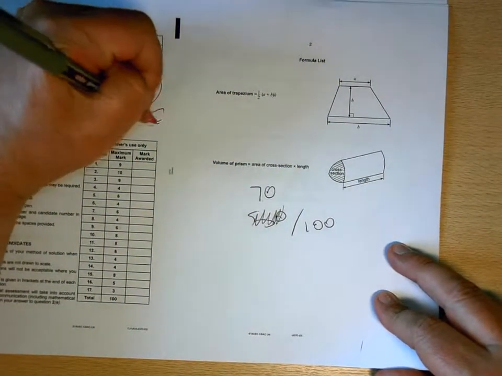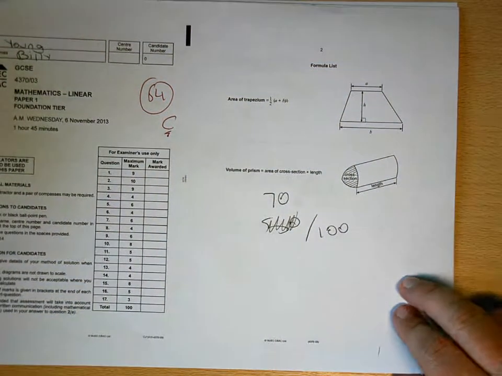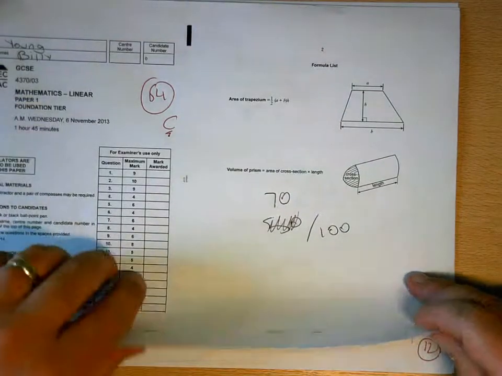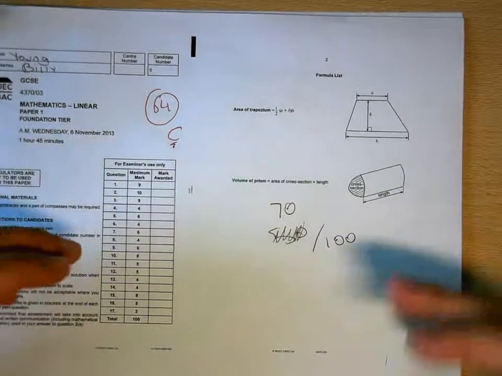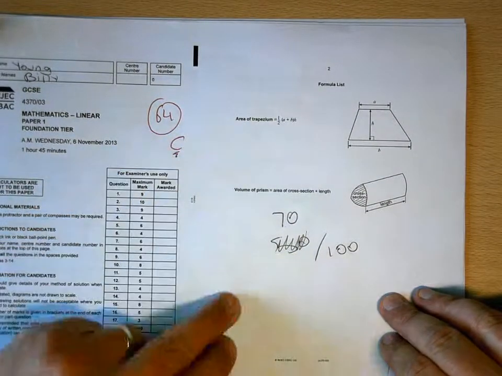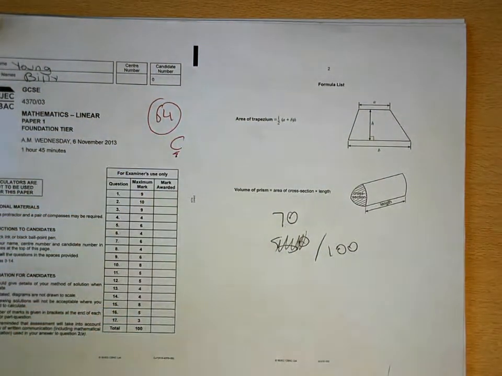Well, 64 is a grade C, so well done. It's not quite as good as you were expecting, and you've dropped quite a few marks on a number of the early questions. So it's not going to be difficult for you to shift from 64 to 70. So I'm really encouraged with that, Billy. Well done.